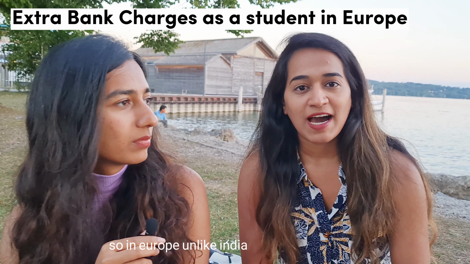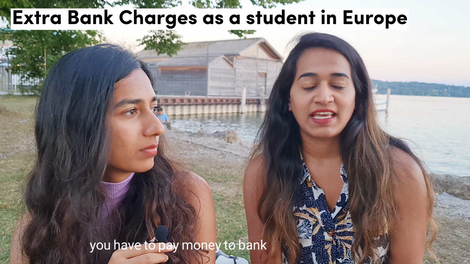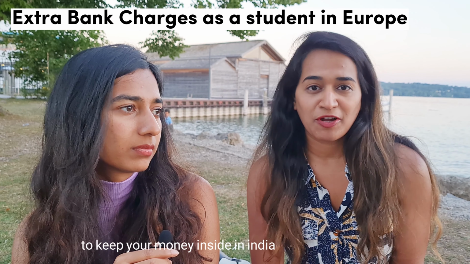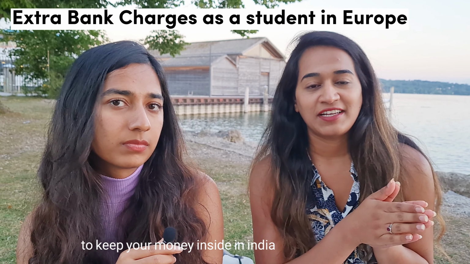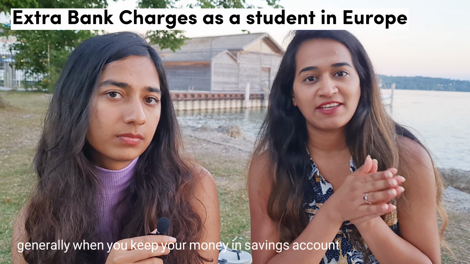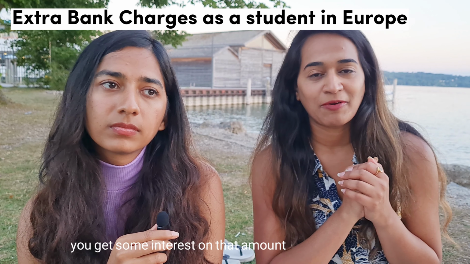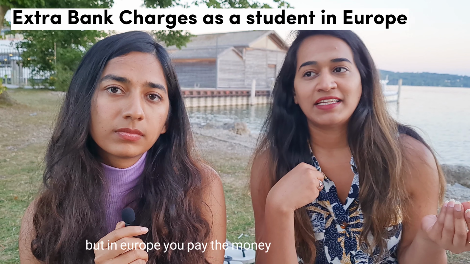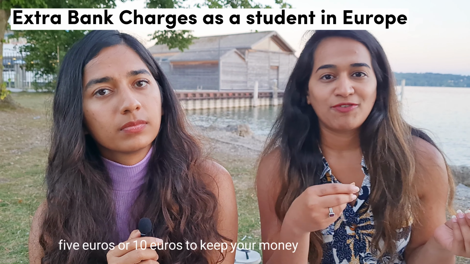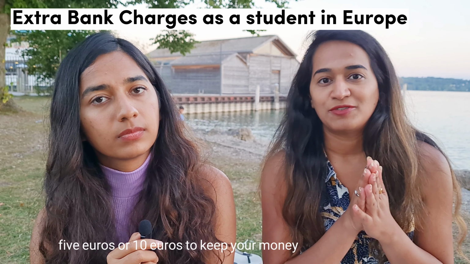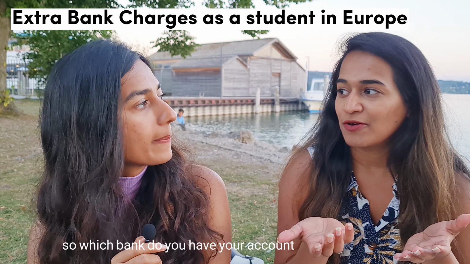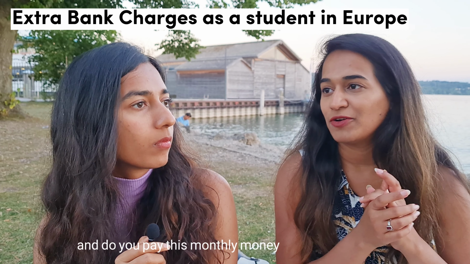So in Europe, unlike India, you have to pay money to the bank to keep your money inside. In India, generally, when you keep your money in a savings account, you get some interest on that amount. But in Europe, you pay the bank monthly 5 euros or 10 euros to keep your money. So, which bank do you have your account, and do you pay this monthly money, or is there a discount for students?